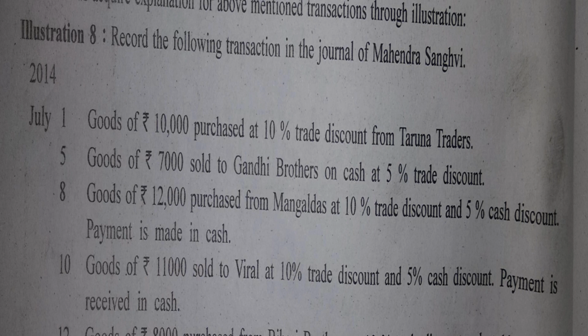And further, the next journal entry: goods of rupees 12,000 purchased from Mangal Das at 10% trade discount and 5% cash discount. Payment is made in cash. So firstly, this is a cash transaction. Goods have been purchased. So if you have purchased goods, you will receive discount, and if you are selling goods, you will be giving discount. Trade discount is only to be calculated but is not to be shown in books. Cash discount is calculated after calculating trade discount and is also recorded in books.